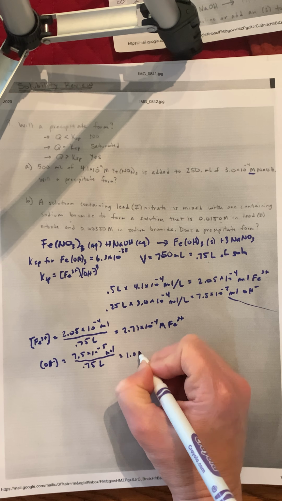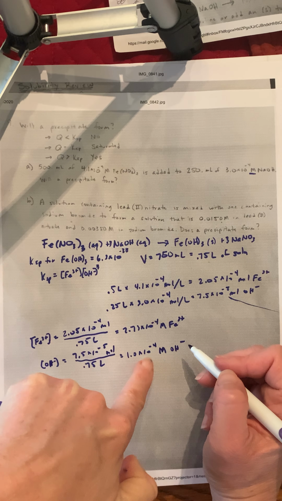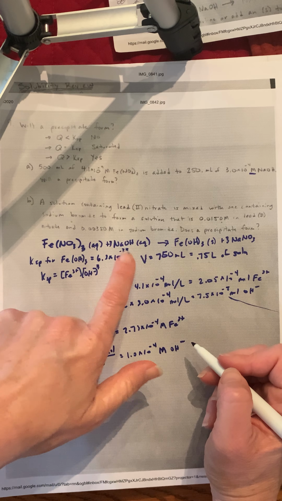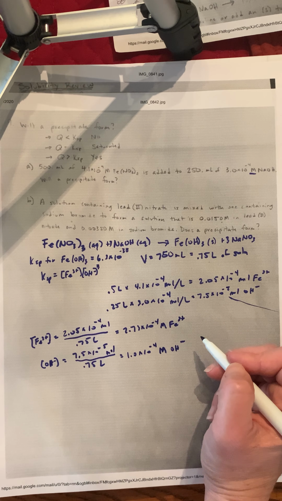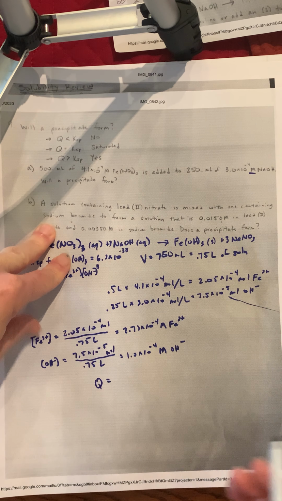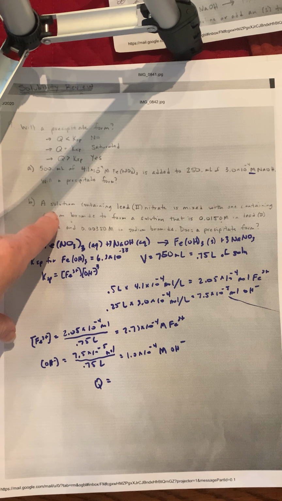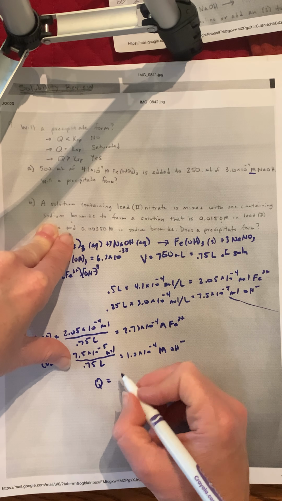So you can maybe already see that when we do Fe3 plus's concentration times hydroxide, even though it's cubed, this KSP is very small. So we're going to get a Q that is larger than the KSP, but let's go ahead and finish the problem out. So we have Q, which is just like our K, our equilibrium constant, products over reactants.